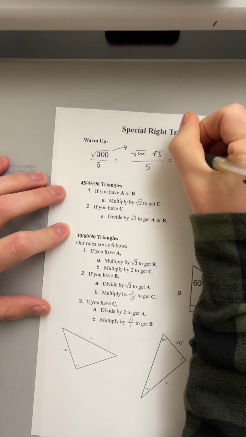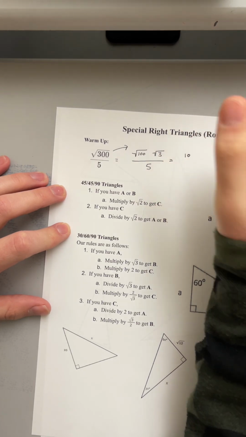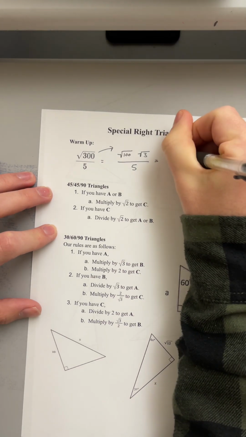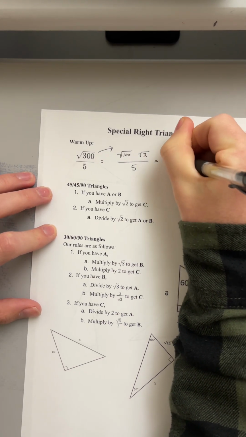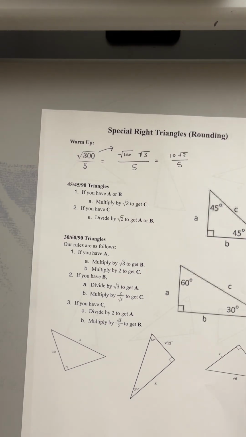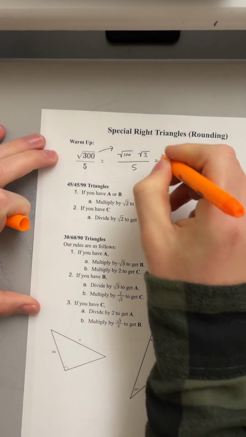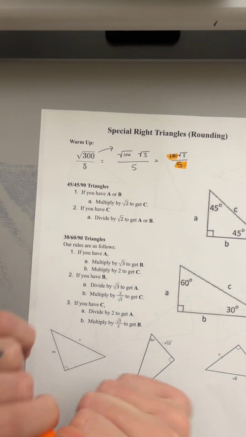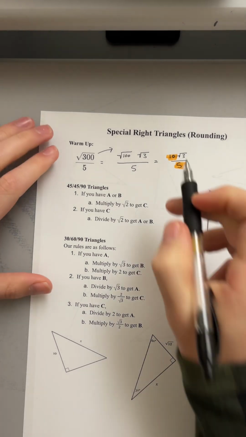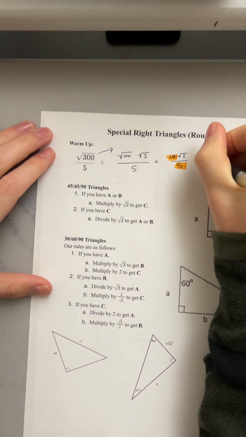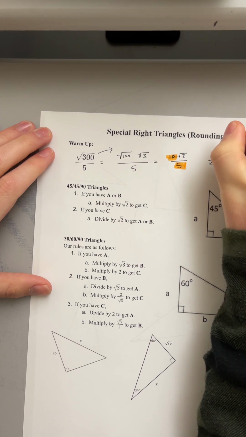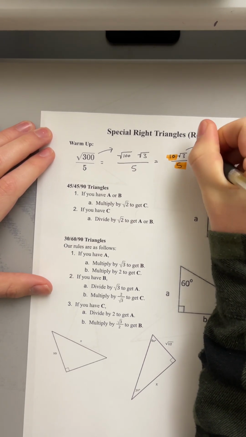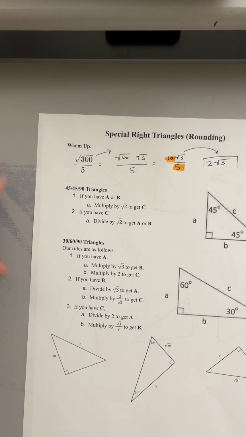100 is on my perfect squares list, so the square root of 100 reduces down to just 10 root 3 over 5. Now, something we need to look at here: there are two things outside without a square root, so we can simplify those. 10 divided by 5 gets me 2, and I bring my square root 3 over, tagging along like that 5 was a while ago. And that's my answer, okay?